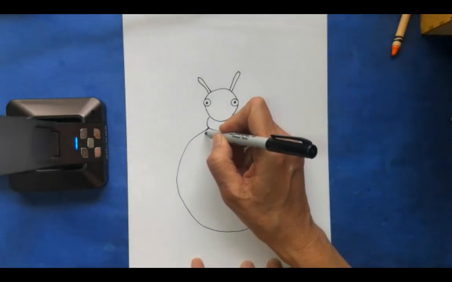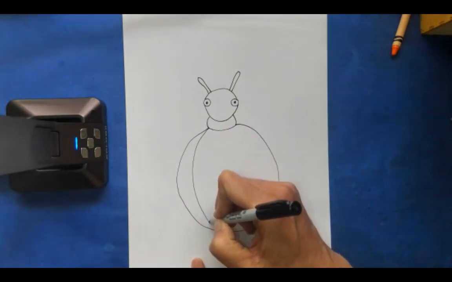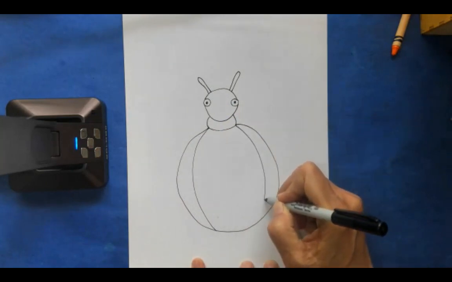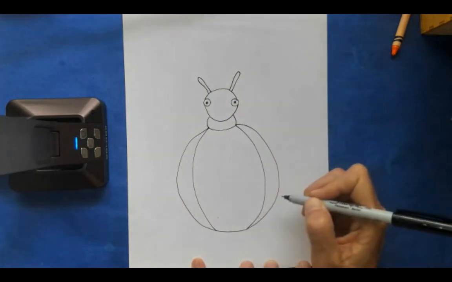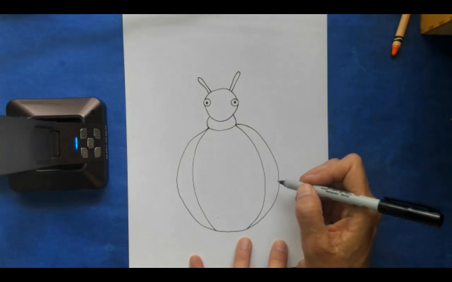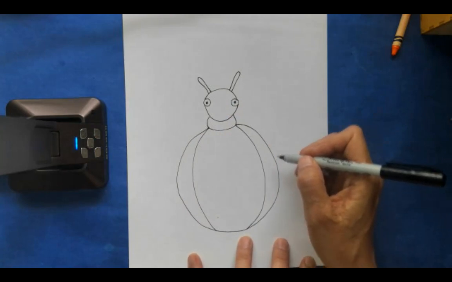And let's add in a couple of side stripes, 1 on each side, just to make it more interesting. What a cute bug. Now our bug needs some legs.